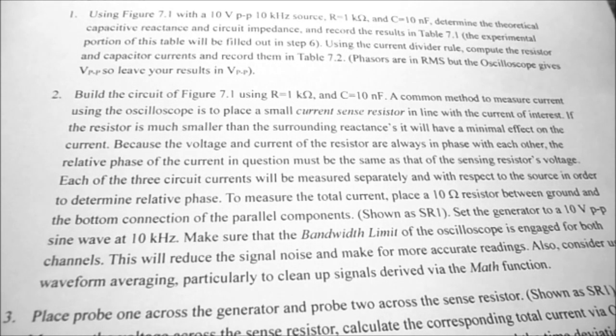It says each of the circuit's currents will be measured separately with respect to the source in order to determine relative phase. To measure the total current, place a 10 ohm resistor between ground and the bottom connection of the parallel components. This is shown as SR1. And then we're going to set up the generator to a 10 volt peak to peak sine wave at 10 kilohertz.